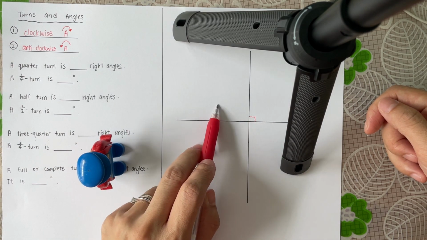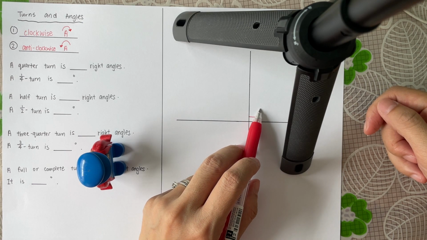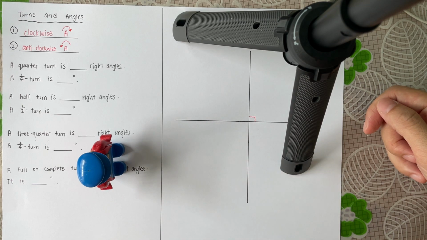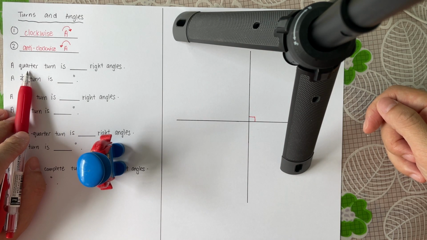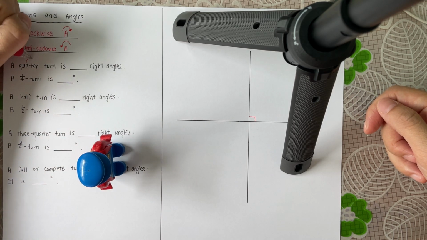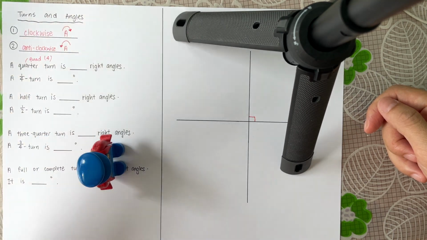Now, there are 4 parts that make up a full turn. So if you want to consider one out of the 4 parts, this is considered a quarter turn. Quarter comes from the word quart. Quart stands for 4.